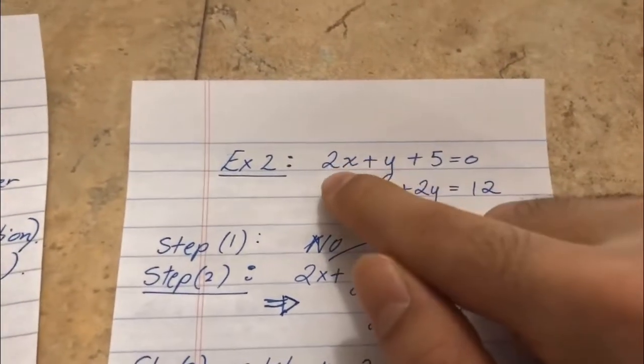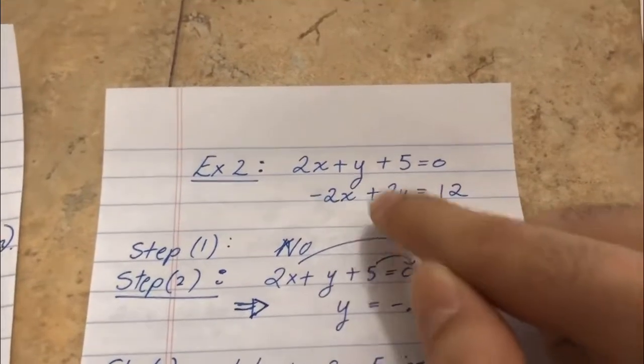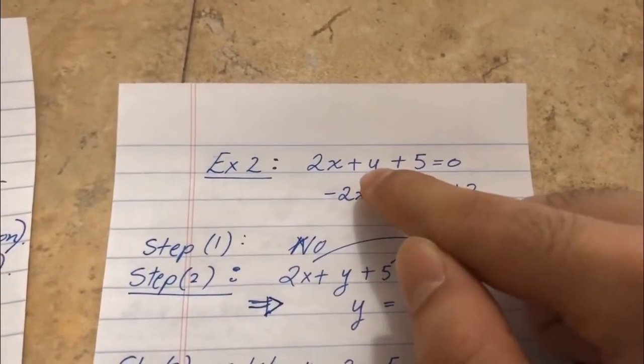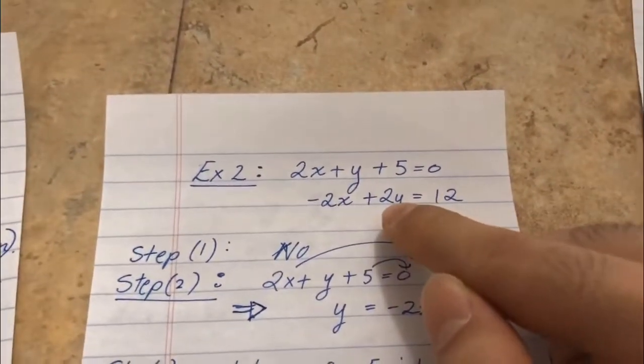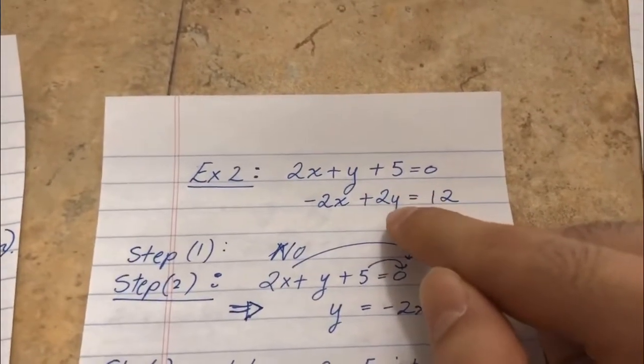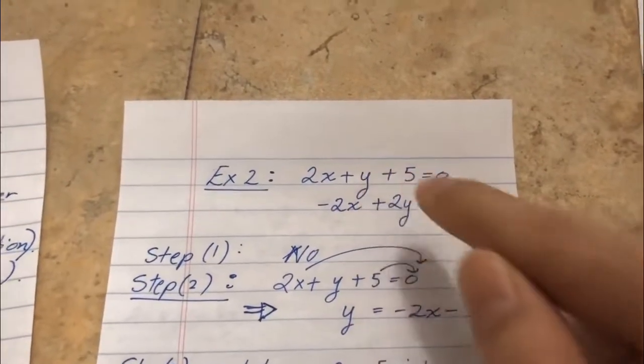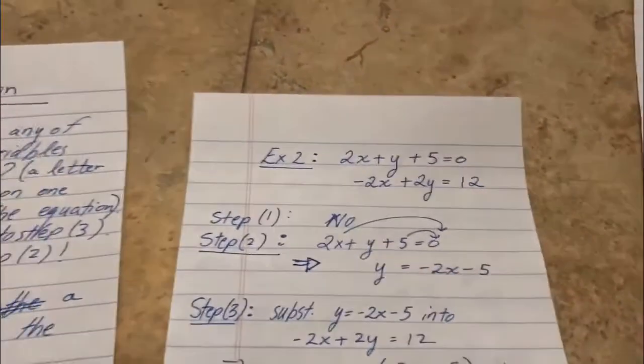Now here I've got 2, negative 2 in front of the x's. Here I've got 1 in front of the y, and I've got 2 in front of the y. It's much easier to isolate for y, and in fact, it's much easier to isolate for y in the first equation. So that's precisely what I'm going to do.